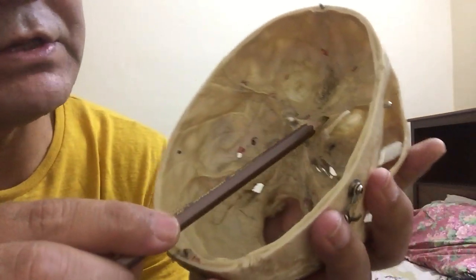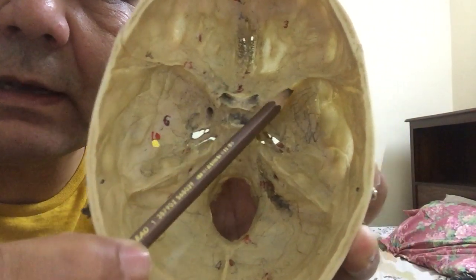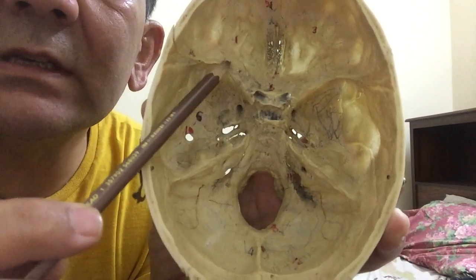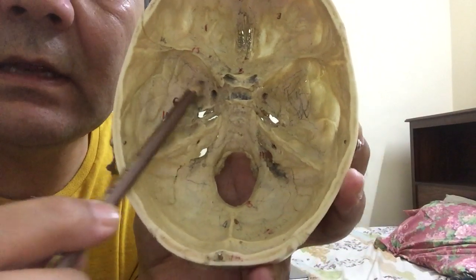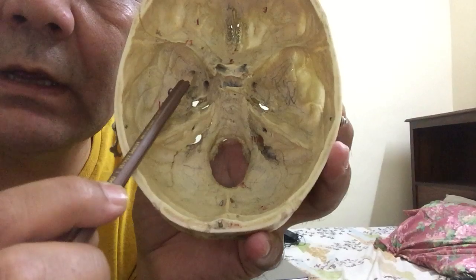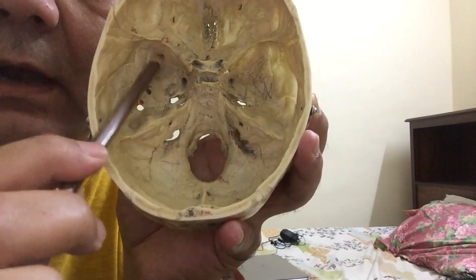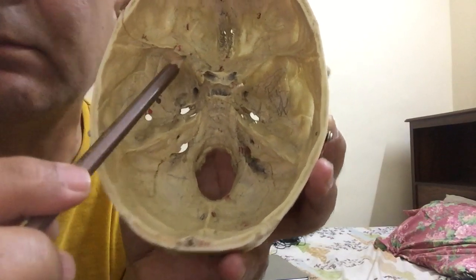This lesser-shaped wing is called the lesser wing of the sphenoid bone, and just below the lesser wing in the middle fossa is the greater wing. This is called the greater wing, and this one is called the lesser wing of the sphenoid bone.